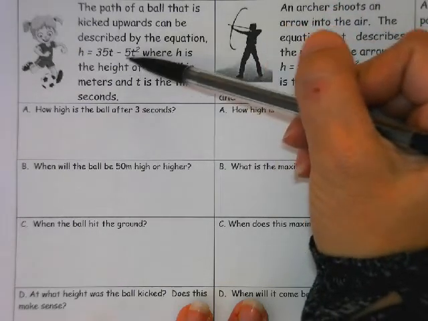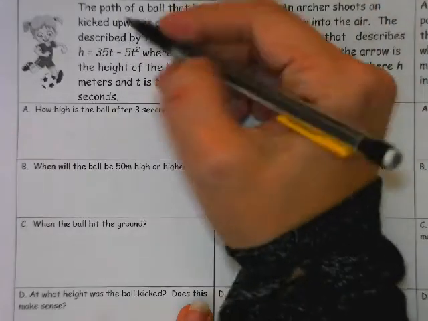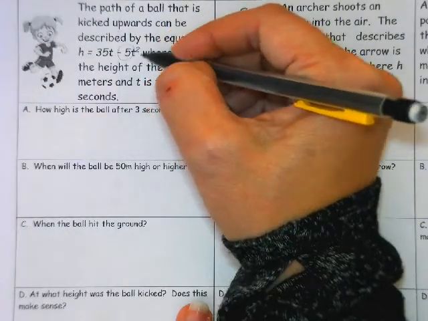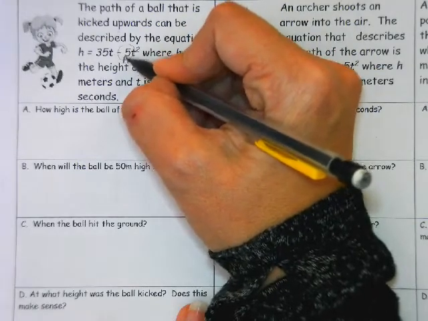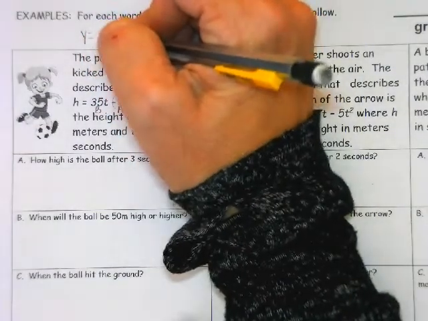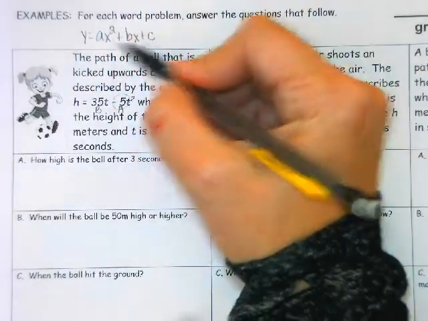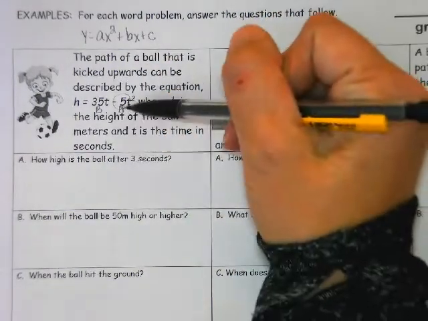H is equal to 35t minus 5t squared. Now, I do want you to notice that even though these are written in a different order, the negative 5 is actually our A, because it's with the t squared. Do you see that? So this is actually our A, and this is actually our B, right? Because we know that in standard form, we have y equals ax squared plus bx plus c. So even though it's written in an opposite order, that's okay. This is still our A.